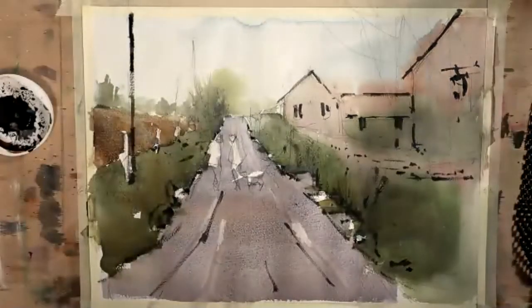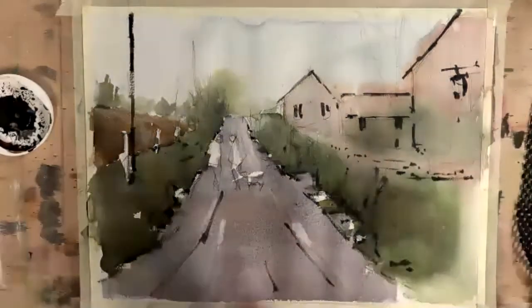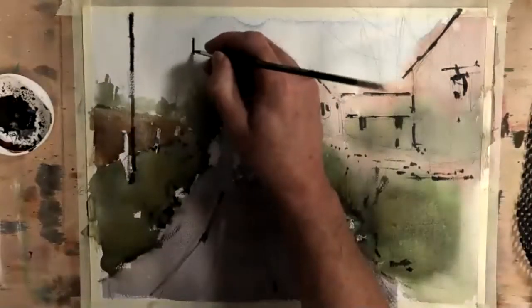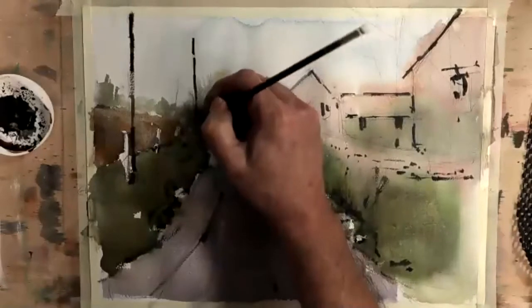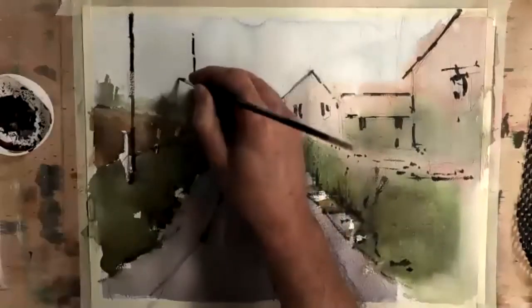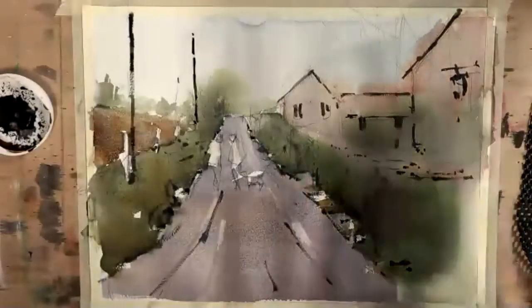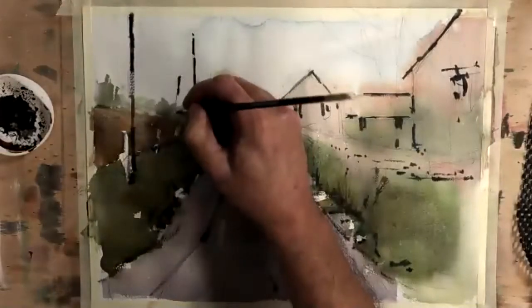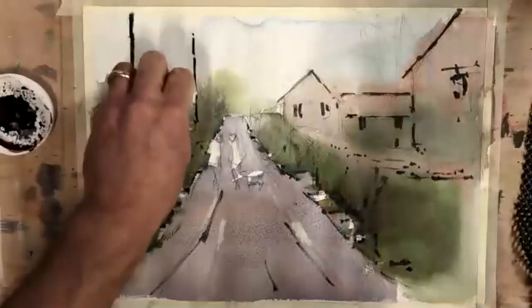I have another couple of posts further up, so I chuck a load of water into this mix to make them weaker, even though they won't look weaker at this point because they just look dark while they're wet, but these will dry out. Oops, that's too thick. Yeah.